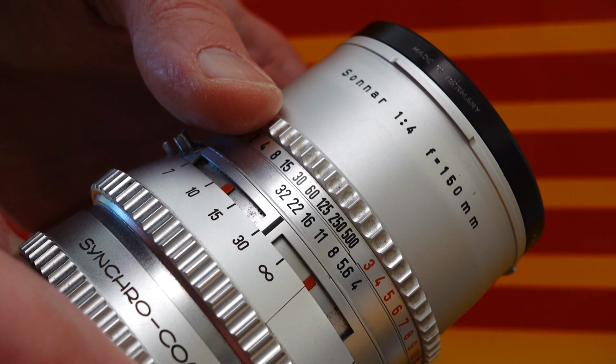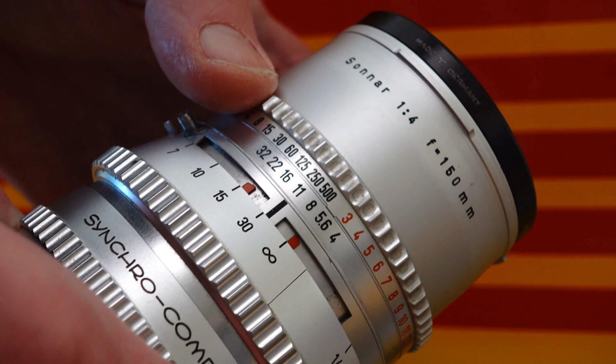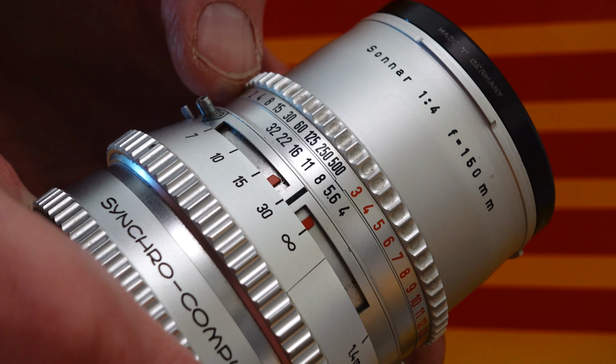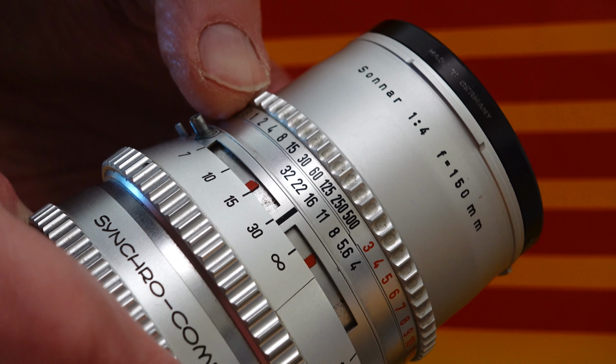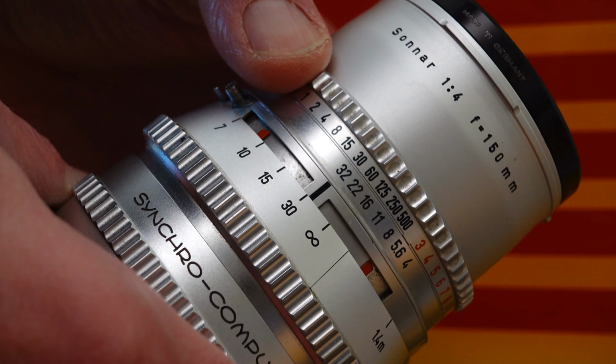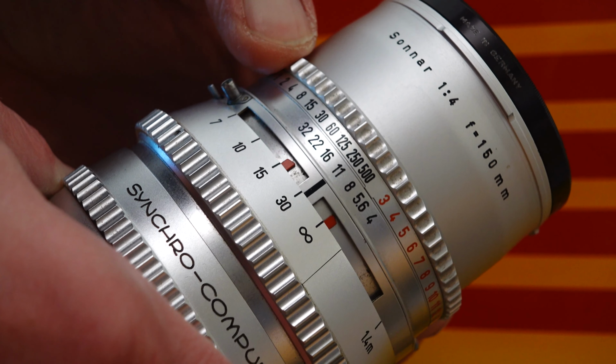A very well thought-out function is the movable display of the depth of field range depending on the selected aperture. Two small displays increase or decrease in size and thus simply show the depth of field range. This is the area of the image that the human eye perceives as sharp.